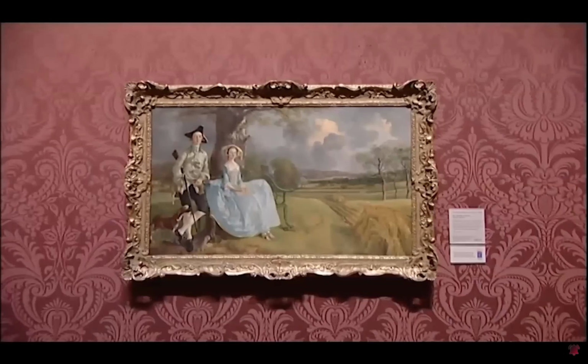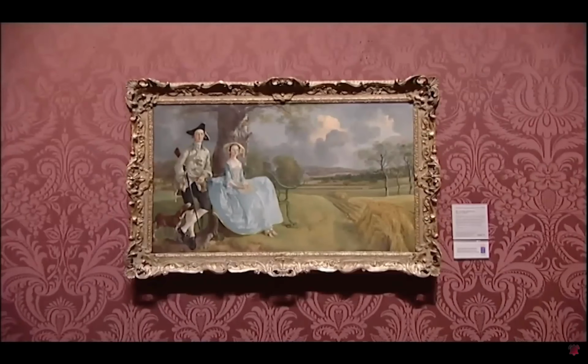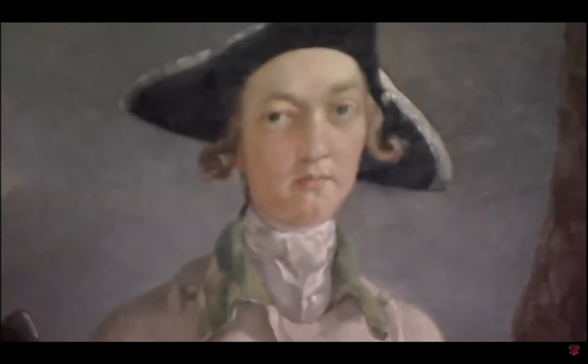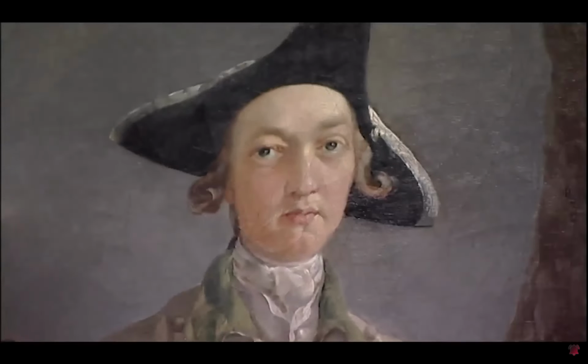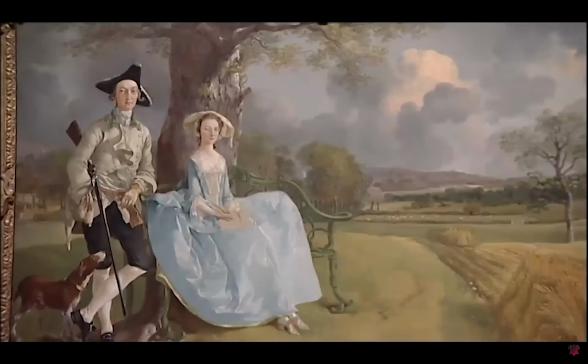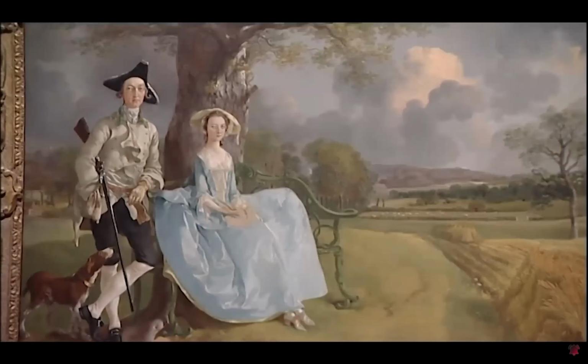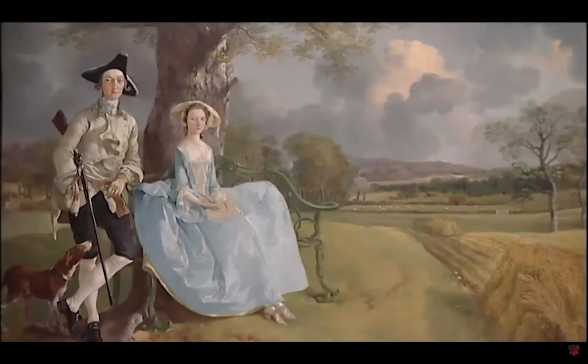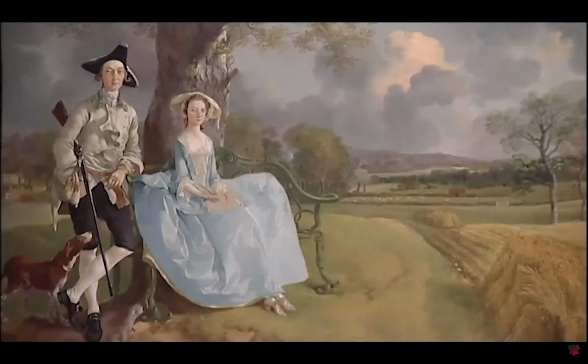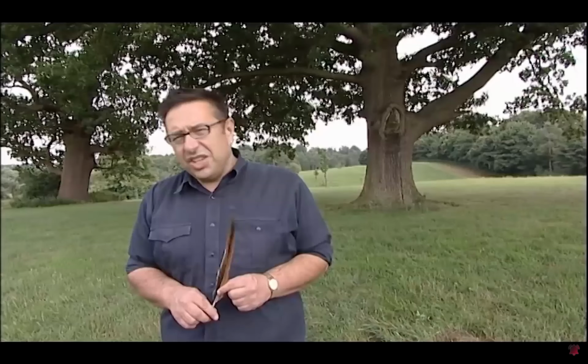Gainsborough never had his final say in this painting. He meant to show something here, but never did. What was it? And why did he never put it there? Why is Mr. and Mrs. Andrews unfinished? These are the questions that need to be asked.